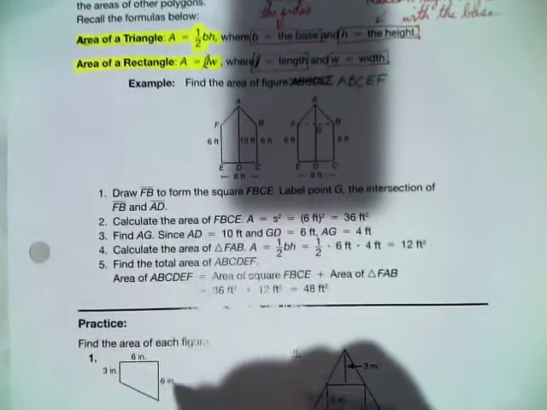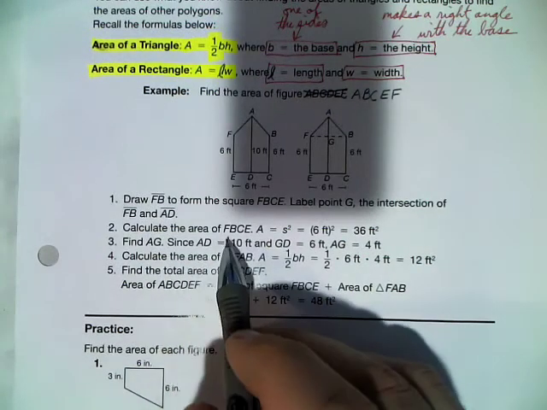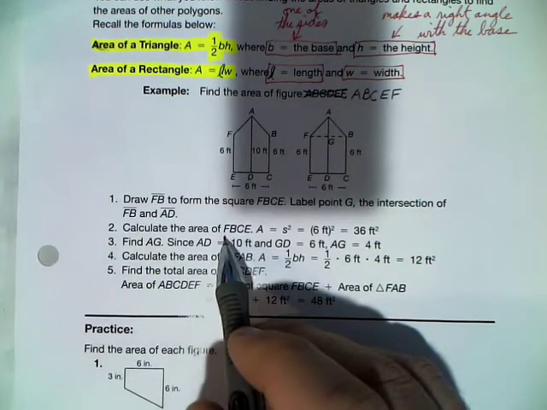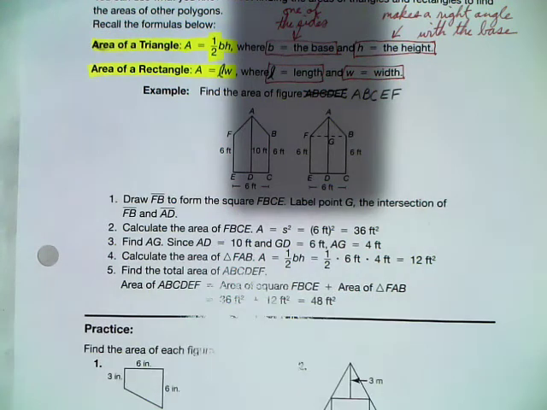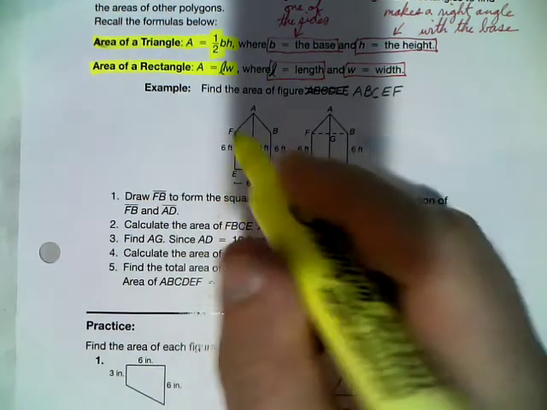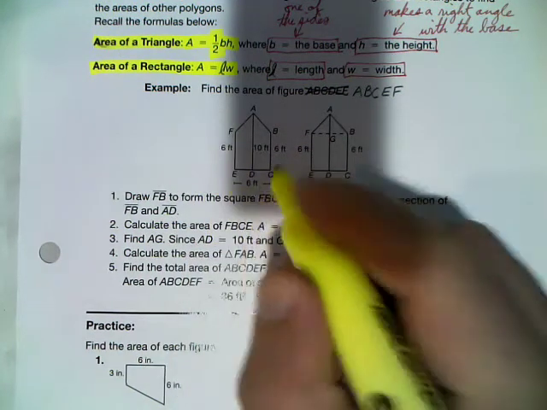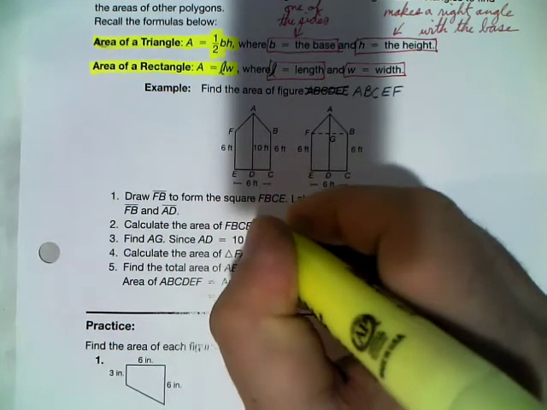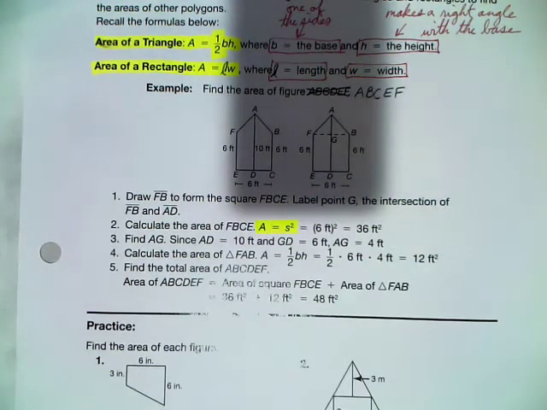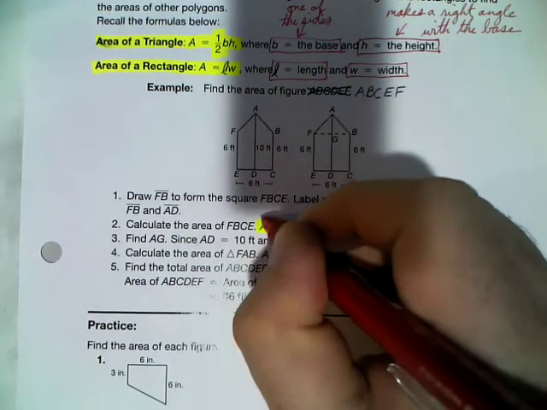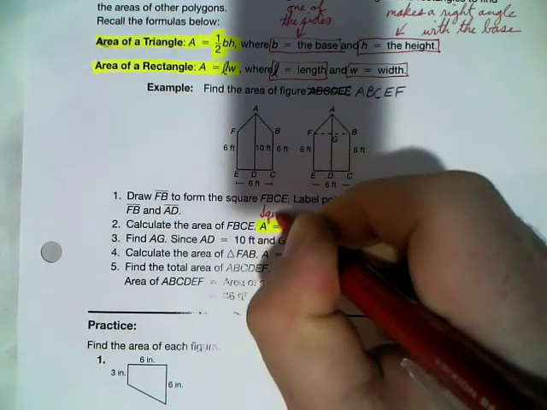Now they want us to calculate the area of FBCE. So here's what I'd like you to do here. I'd like you to please take your yellow highlighter. We're going to highlight this formula right here, and then above it we're going to write square.